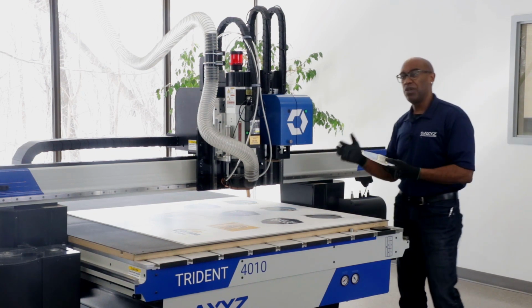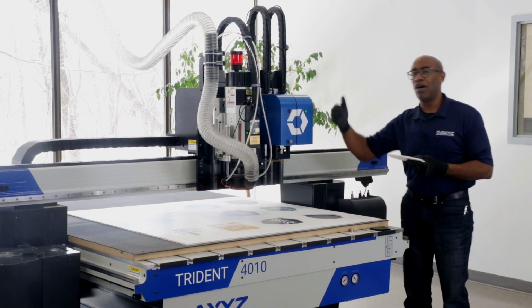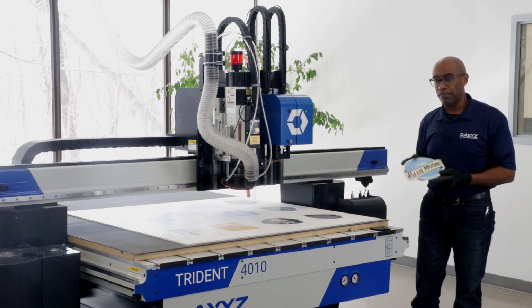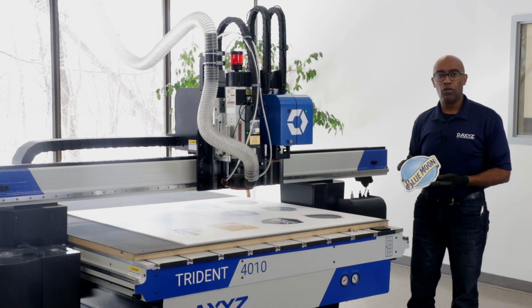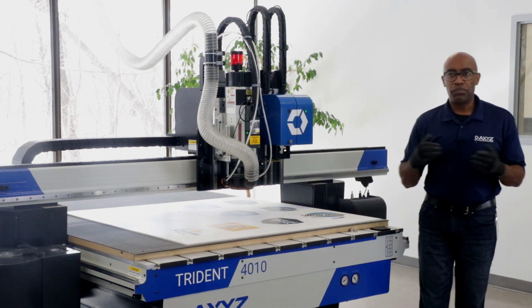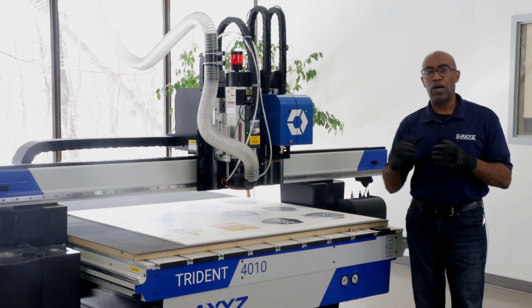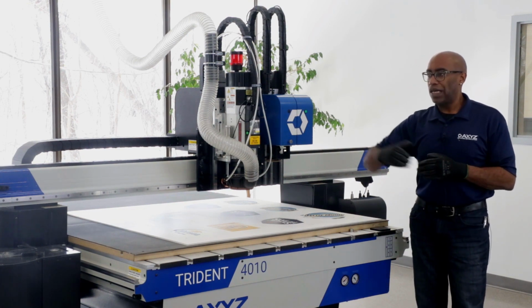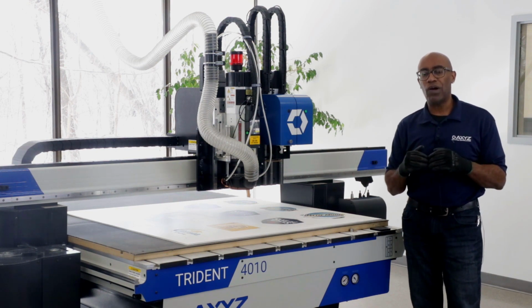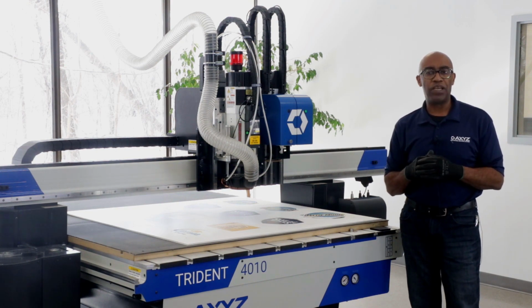So it is purpose-built for this, but that doesn't mean we couldn't modify it or tailor it to suit your unique needs. On this machine, we cut 4mm foam board, or 1/4-inch foam board. So we build purpose-built machines that will suit your application, but within that platform, we can now tailor it to suit any requirement or any need you might have based on your application.